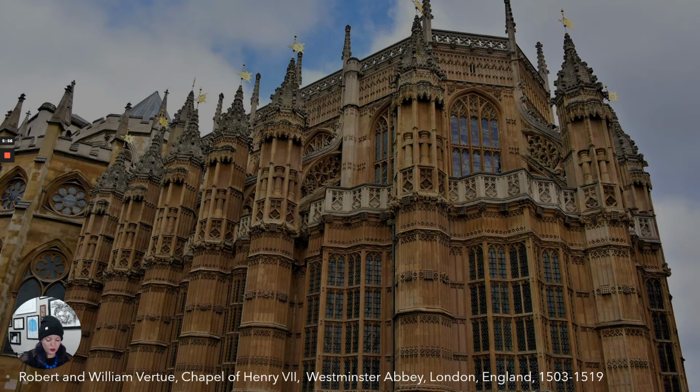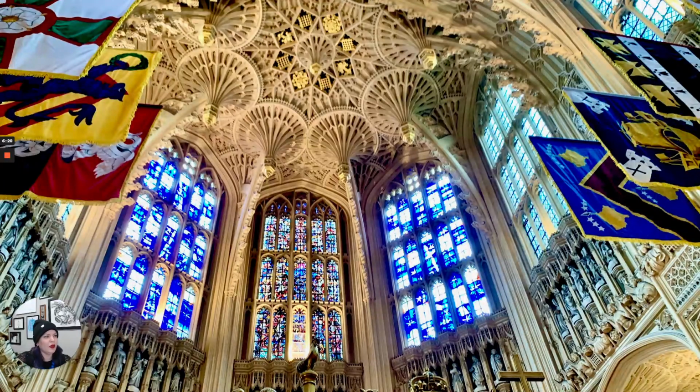Okay, so now we're going to look at another example of the perpendicular style, and this is the Chapel of Henry VII. This adjoins Westminster Abbey, which is one of the most famous buildings in London. We do know who designed this. It's Robert and William Virtue who designed this chapel, and it's built between 1503 and 1519. Okay, so inside we can see the continuation of the perpendicular style, and we can see these elaborate pendants coming off the fan vaults. So this is the further evolution of this style.